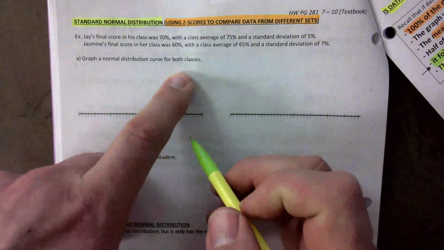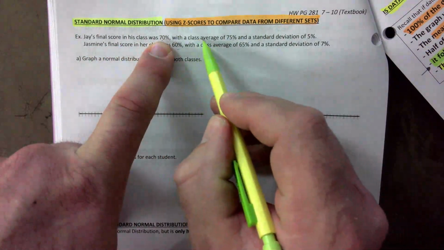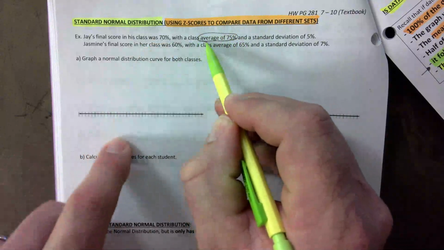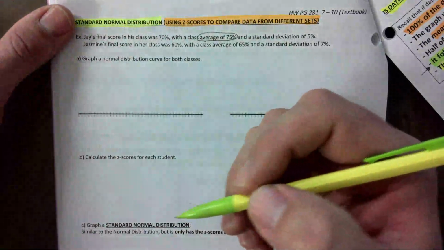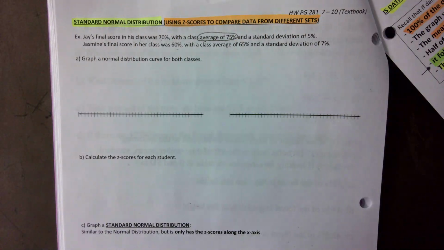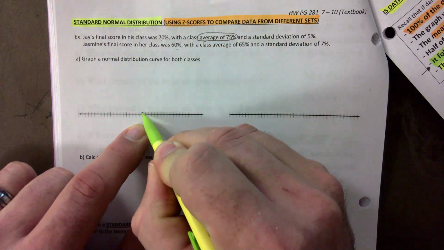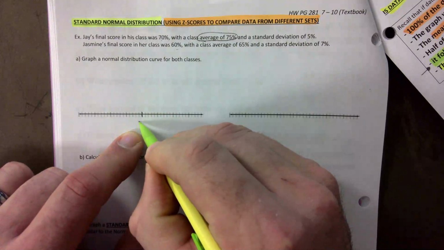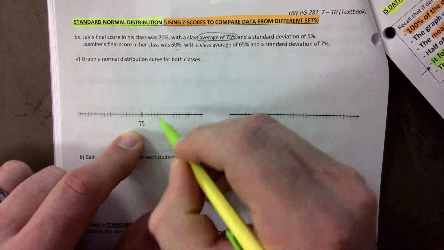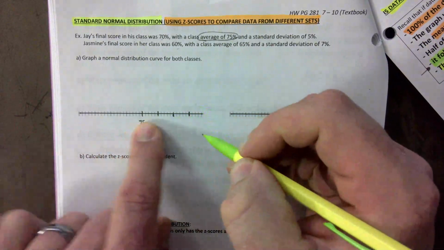Graph a normal distribution for both classes. So let's do Jay's first. The mean for the class is 75. So we're going to put the 75 in the middle. It's going to be somewhat tricky, folks, but you can do this. Let me just get the page numbers right here. So somewhere in the middle, we're going to find a 75. And I think this is the middle right here. This is the 75. And then we're going to go 1, 2, 3 standard deviations to the right.